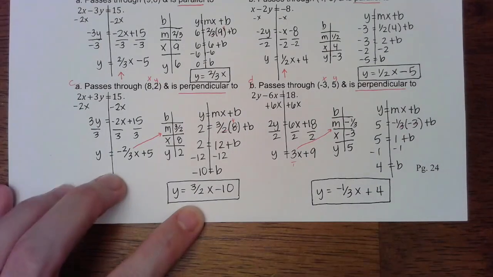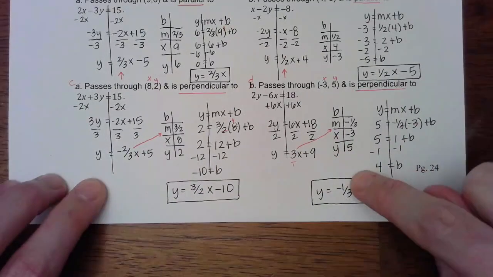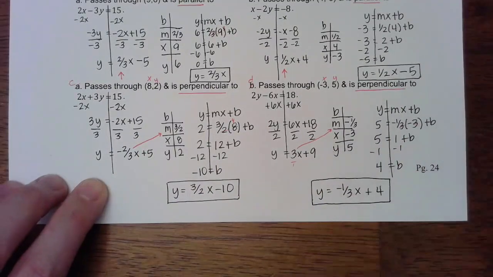And you can confirm that you wrote the right slope in by comparing the slopes. If it's perpendicular, one will be positive, one will be negative, and then this one and this one will be the flip upside down of each other.